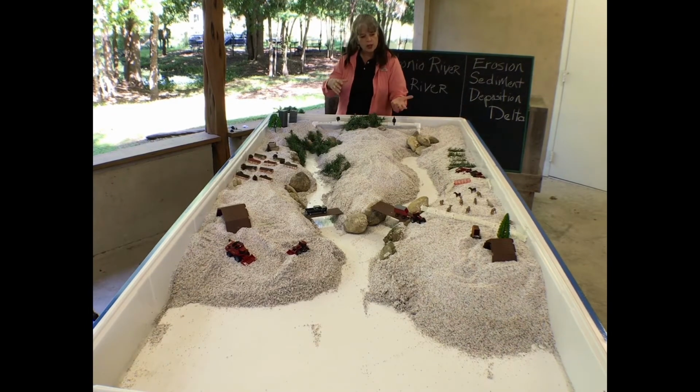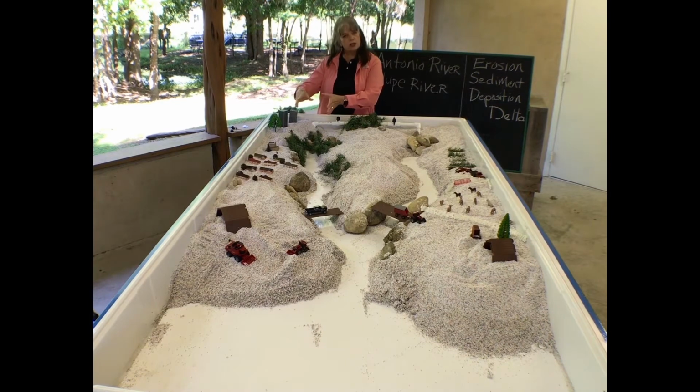So on the parts of the model, we have the San Antonio River, and I've made them look different on purpose. They don't usually look this different, but I made them look different to prove a point, to show you something, to make it more dramatic. So on the San Antonio River, what are some things that you see on the San Antonio River on my model that you don't see over here on the Guadalupe River? Okay, if you told me that you see vegetation, you're exactly right.